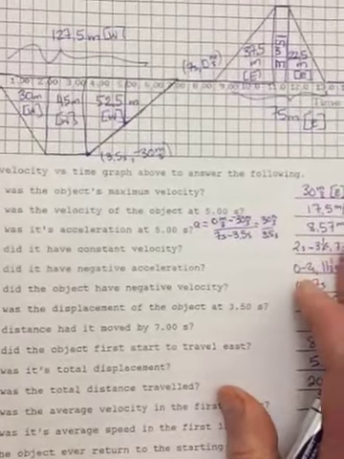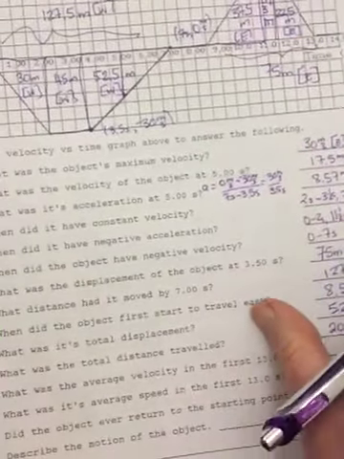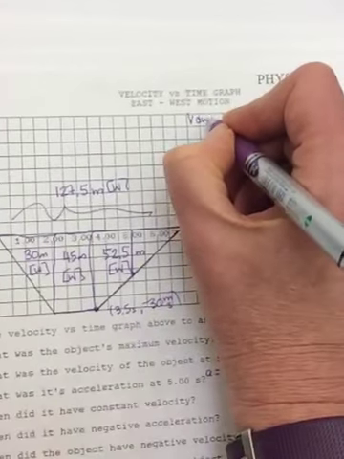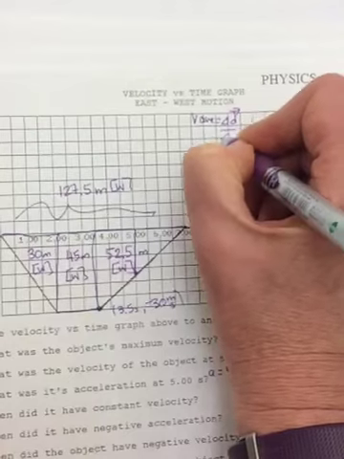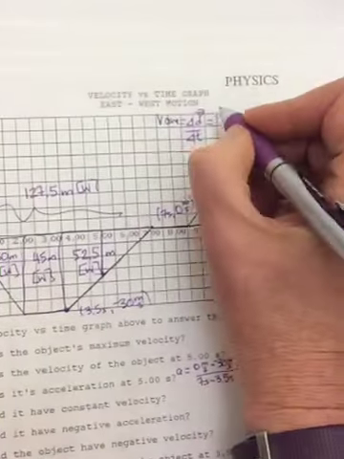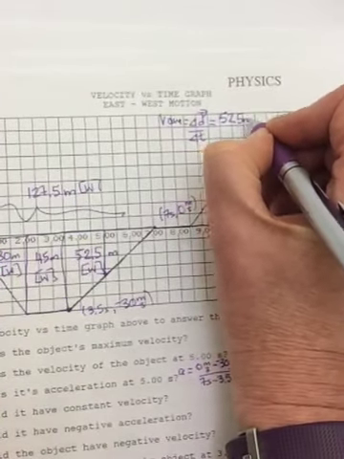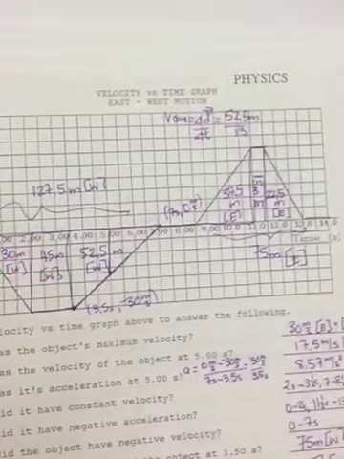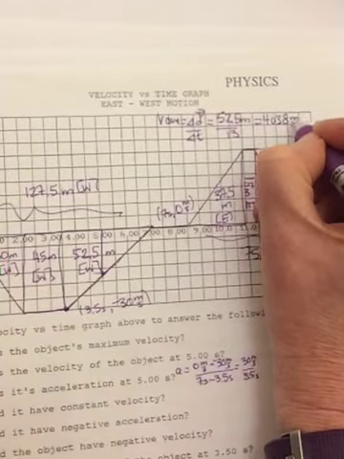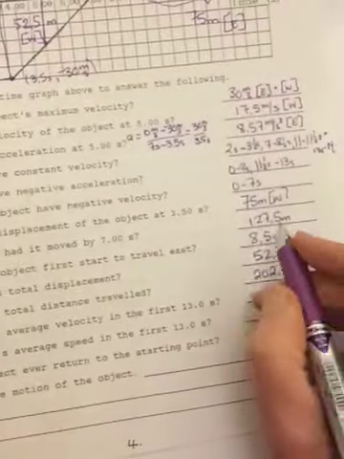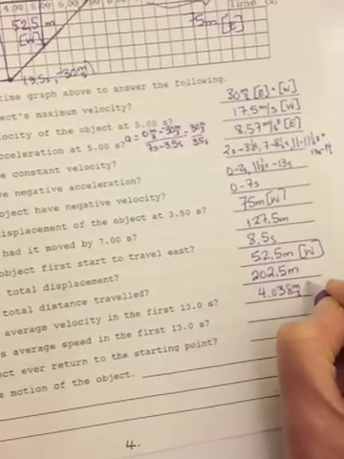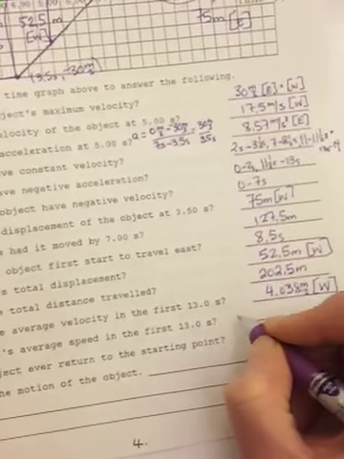Average velocity in the first 13 seconds. So remember, average velocity is displacement over time. So V average equals delta D over time. So the D was 52, sorry, 52.5 meters divided by 13. And when you do that, you get 4.038 meters per second. So down here, 4.038 meters per second. Always the same direction as the displacement, so west.